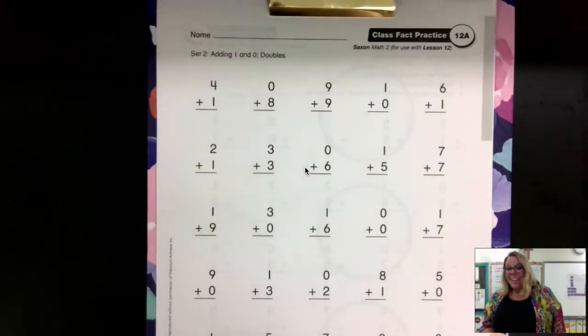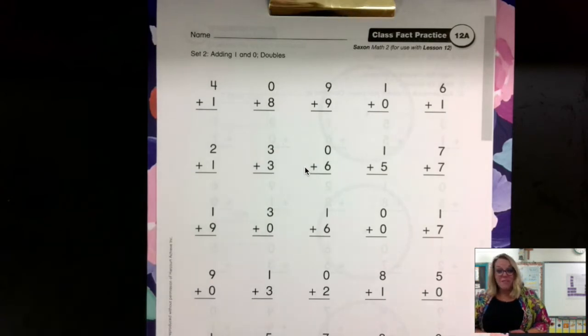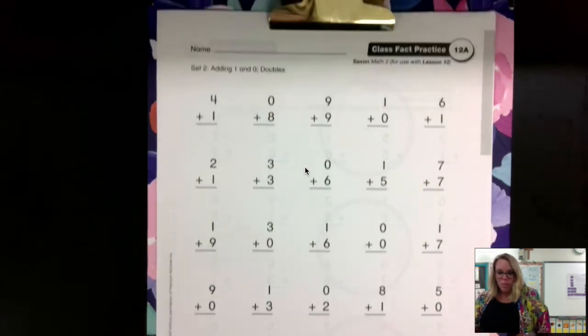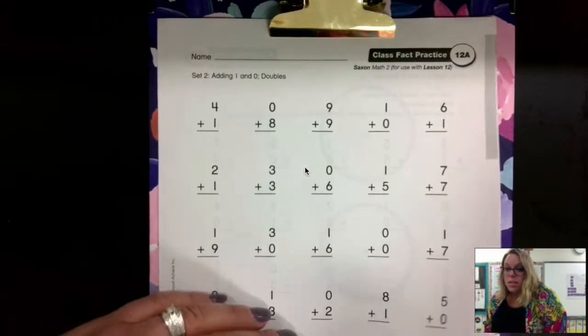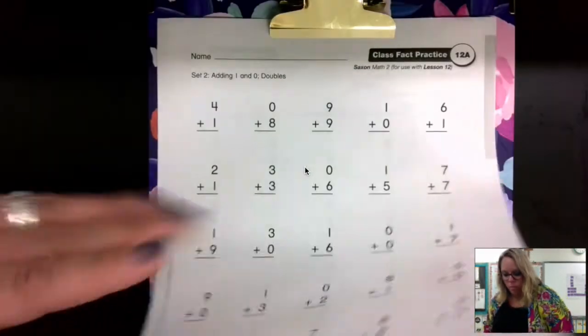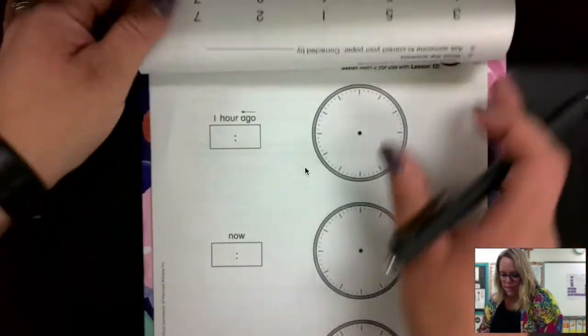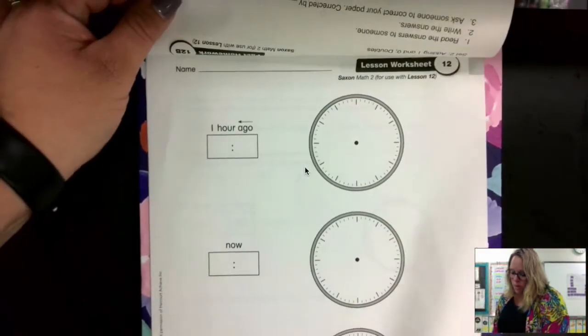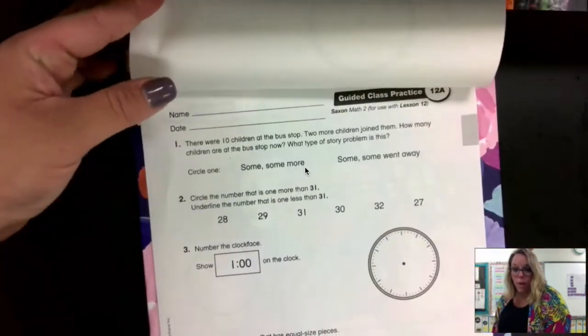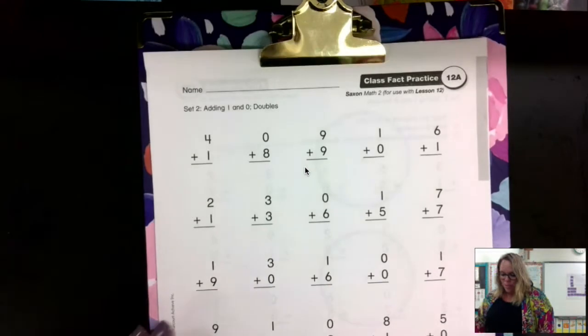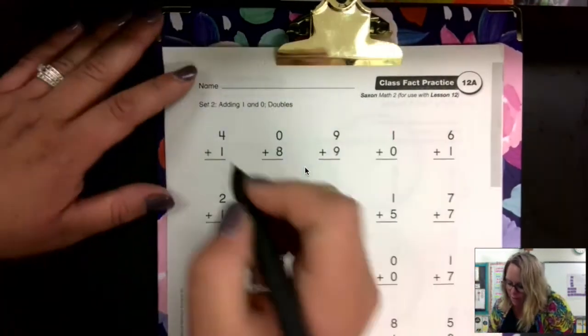Today we are looking at lesson 12, and today I thought it would be fun to start with our facts. Let's switch it up a little bit from what we've been doing. So go ahead and make sure you have your fact practice out. Today you will also need to have out your clock worksheet that's in your folder, lesson 12 worksheet with the clocks, and you will also need your guided class practice 12. So make sure that you have all of those sheets with you. We're going to get started with our facts.